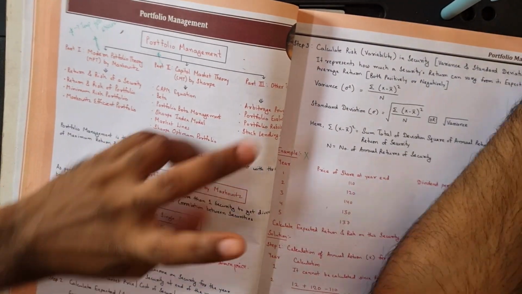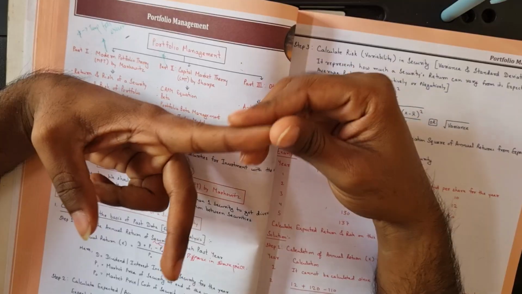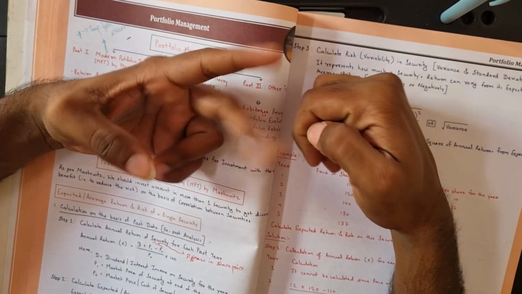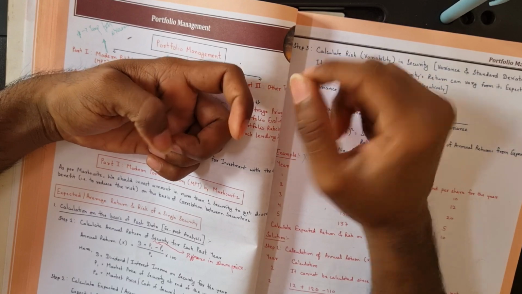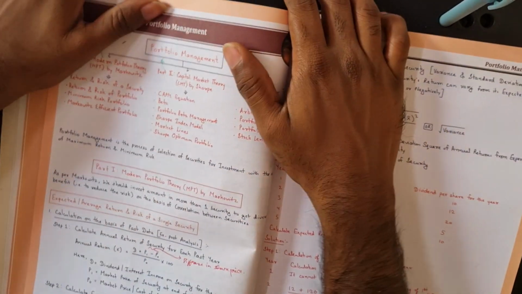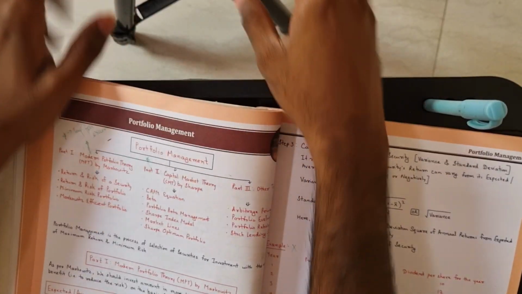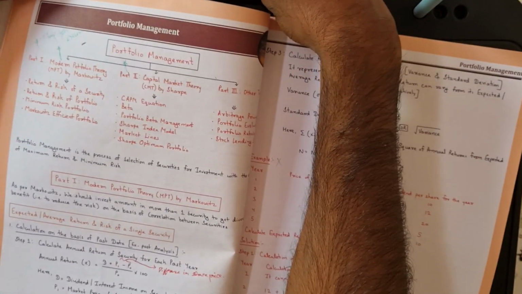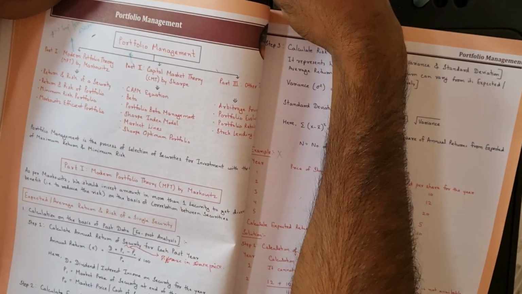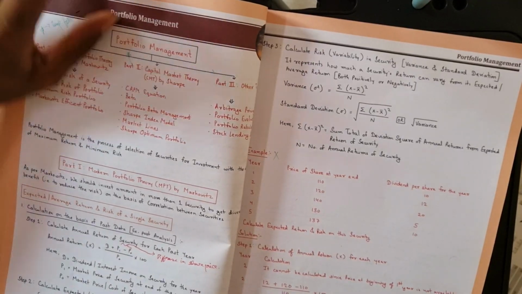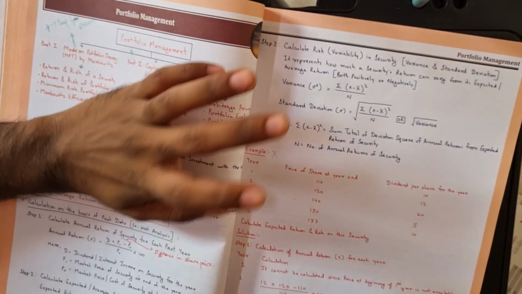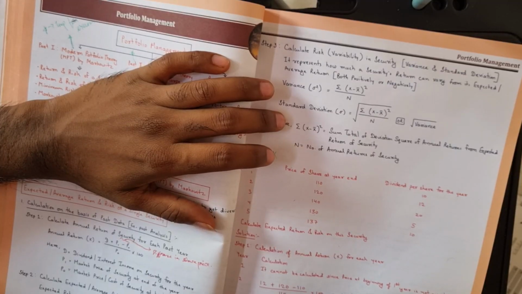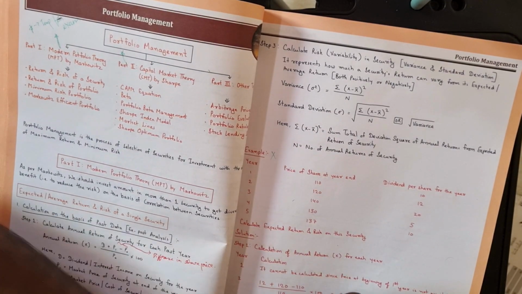Now there are two aspects. The first one is your expected return and the second one is minimum risk. You want minimum risk in it. So for that, we need to find the variance. And the third thing we need is risk. We need to calculate risk.